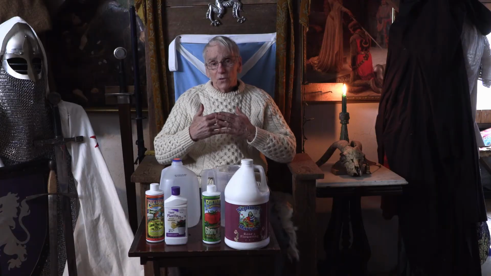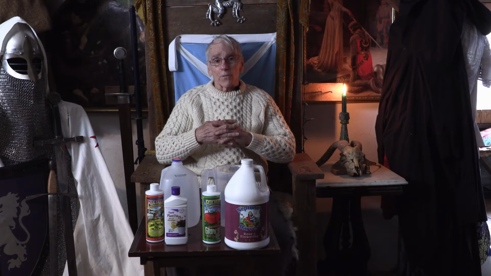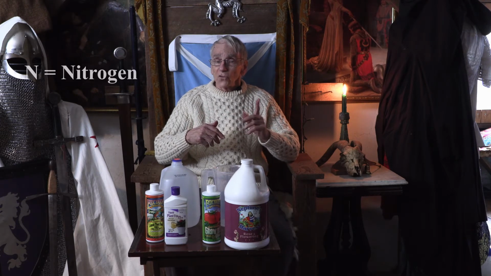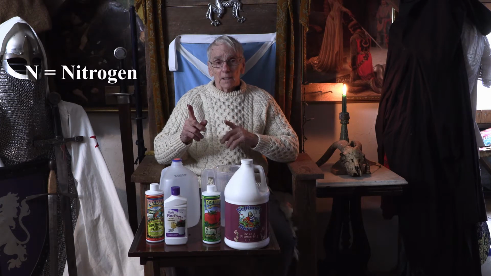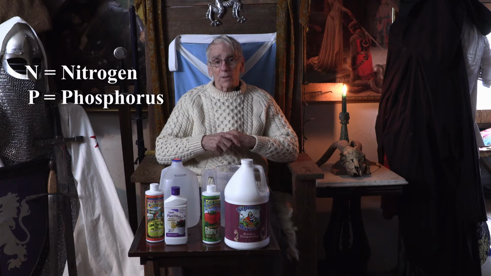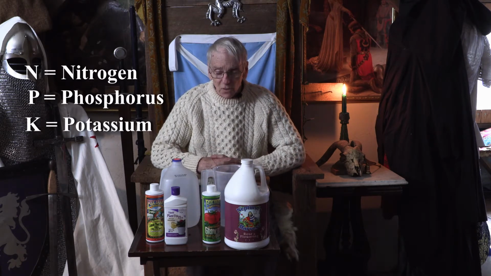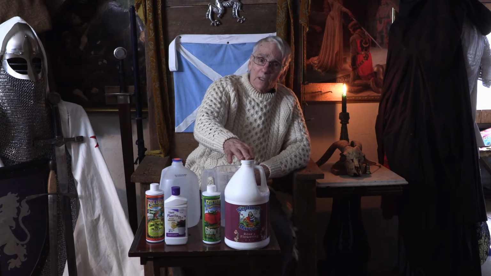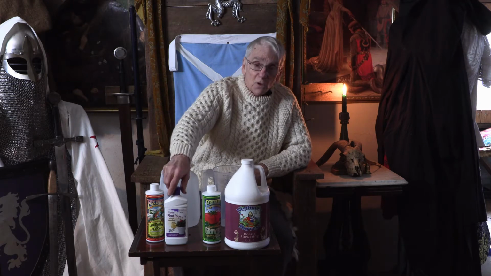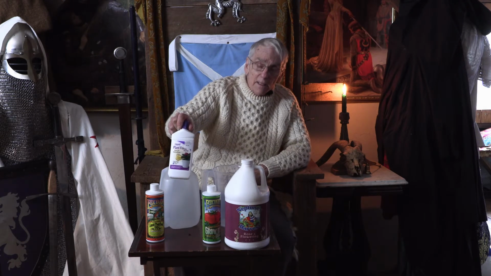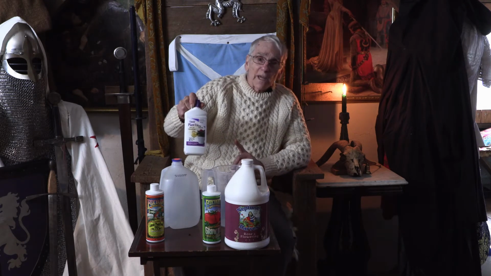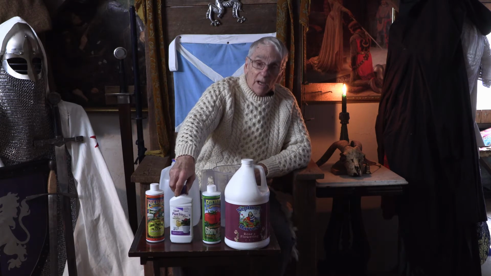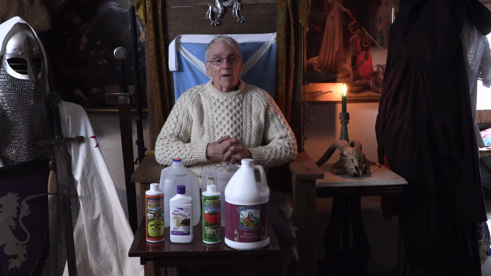As we saw with dry nutrients, those 3 numbers refer to your 3 macronutrients. The first number is nitrogen. The second number is phosphorus. The third number is potassium. And what the number indicates is what percentage of that product is represented by that particular nutrient. So in something like a 10-10-10, the first 10 is nitrogen. It means that 10% of that product is in the form of nitrogen.